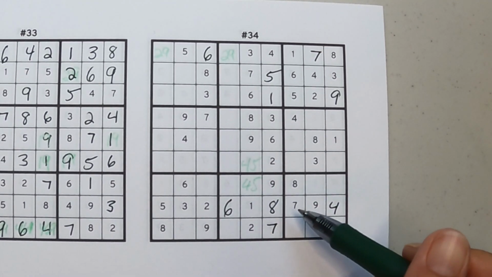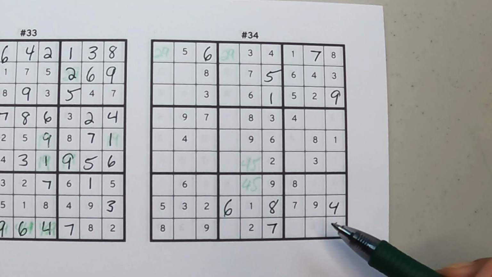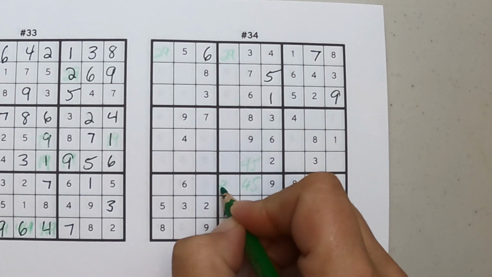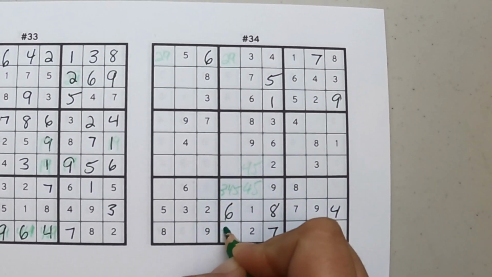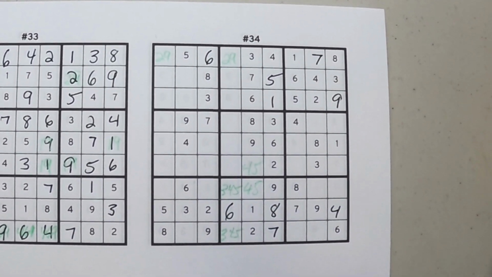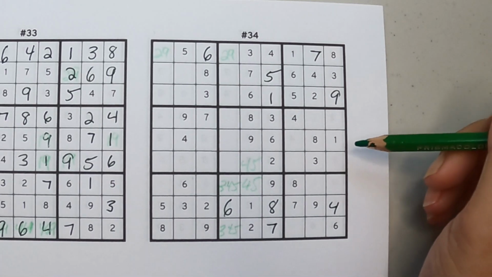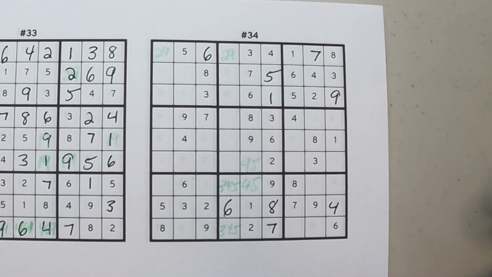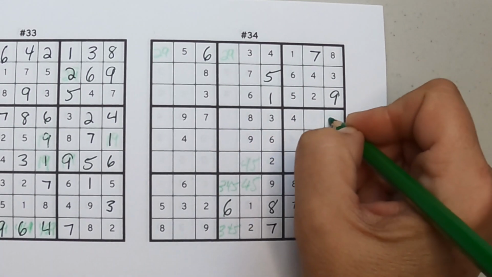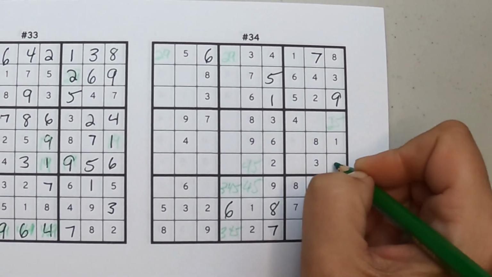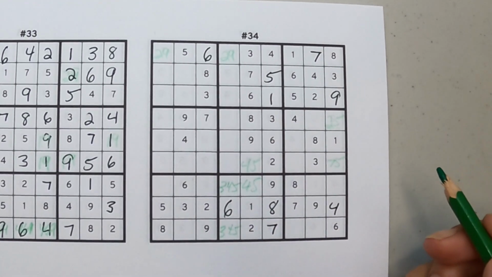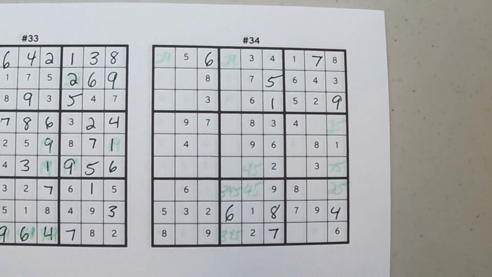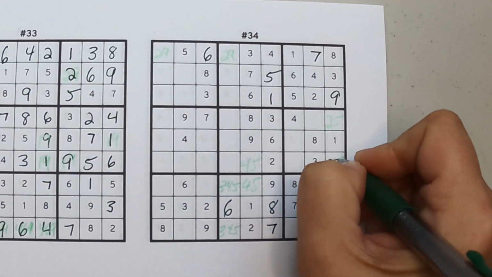For this box now, we're missing 3, 4, and 5. I don't see any help, so 3, 4, 5. For this column, we're missing 2, 5, and 7. We've got a 7 here, so 2, 5. 2 here, so 7, 5. 7 here, so 2, 5. That means our 7 has to be here.